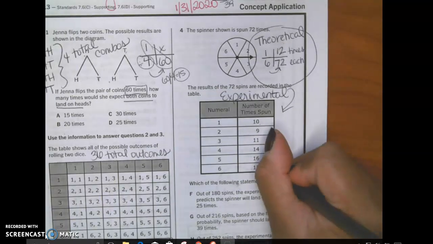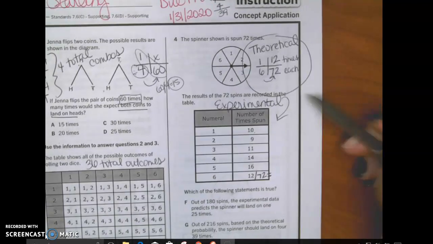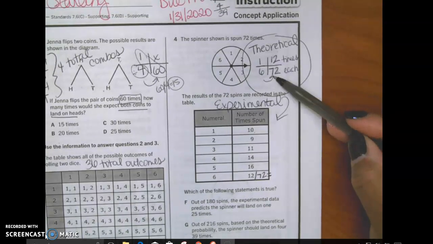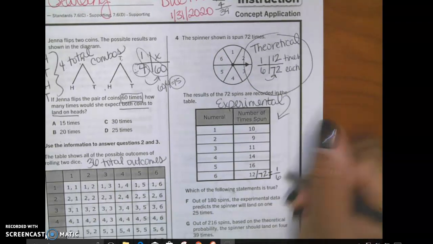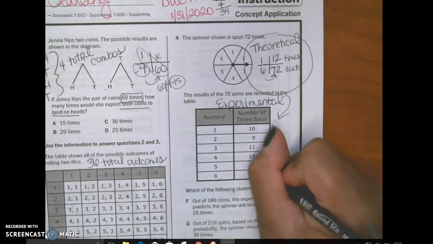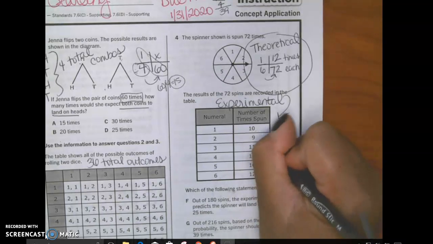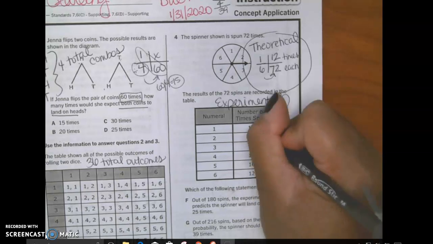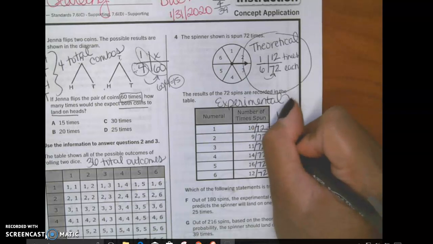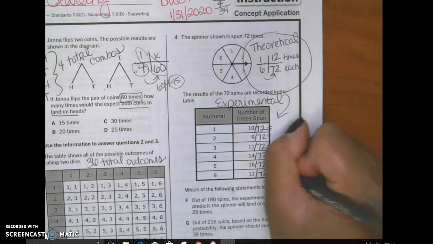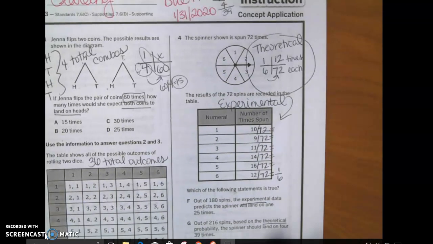If I were to simplify this 12 out of 72, what would it be as a fraction? 1/6. Yes. If I were to simplify 16 out of 72, and 14 out of 72, and 11 out of 72, and 9 out of 72, and 10 out of 72, it would not match. Of course they're not going to match, but I need to know experimental and theoretical here because it's going to ask me about both.